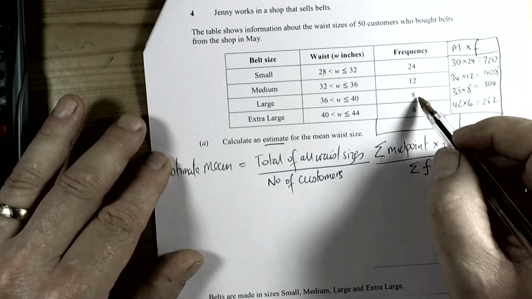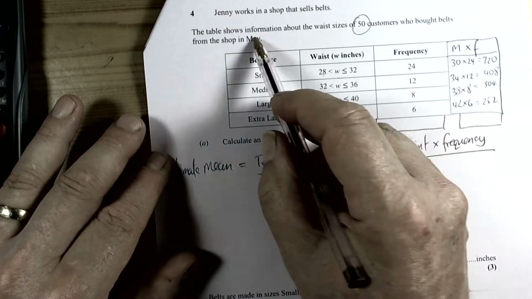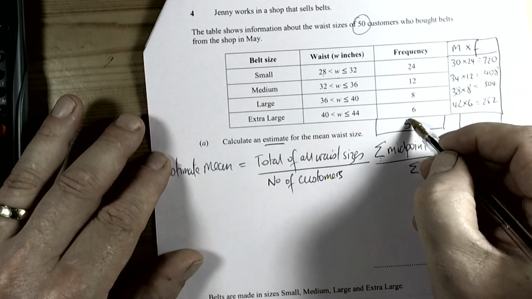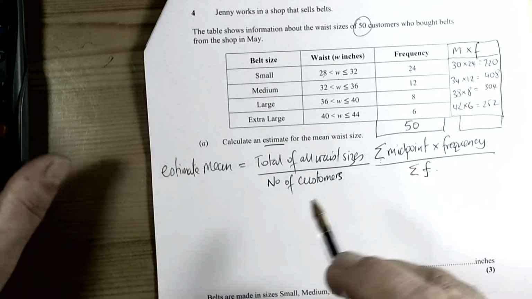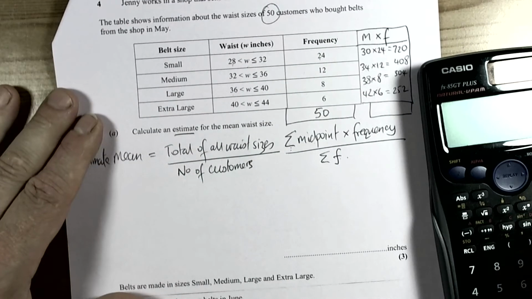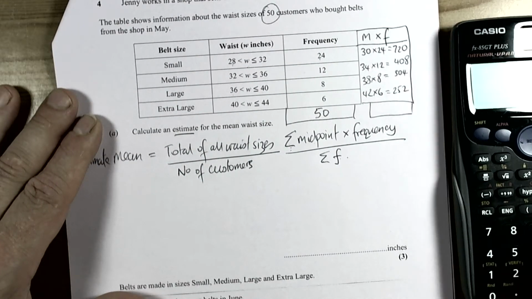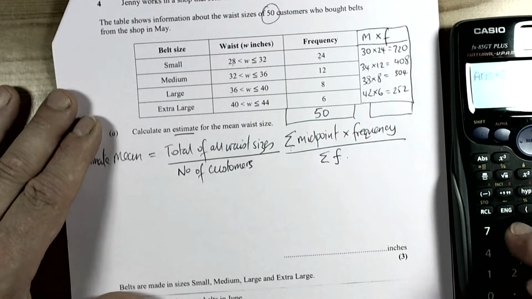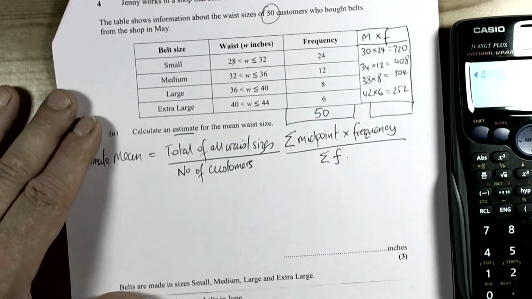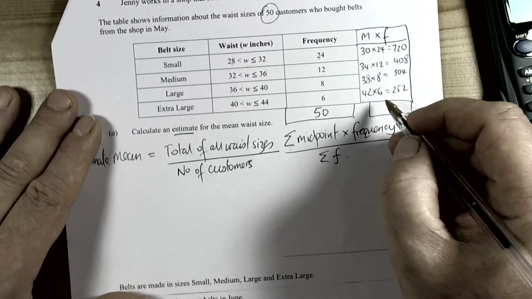And then we've got to add up. The frequencies we don't technically have to add up because they told us in the question that it should be a total of 50, but we should check and make sure it does add up to 50. And then we need the total of all the waste sizes. To save a bit of time, I'll do a quick check. So 720 plus 34 times 12 plus 38 times 8 plus 42 times 6. Okay, so 1684.